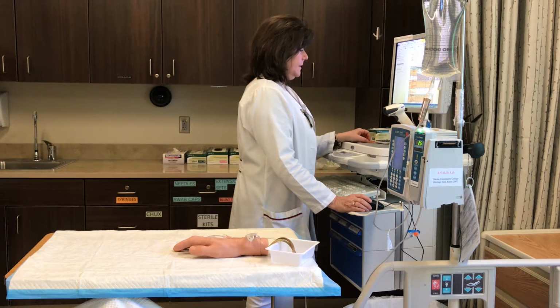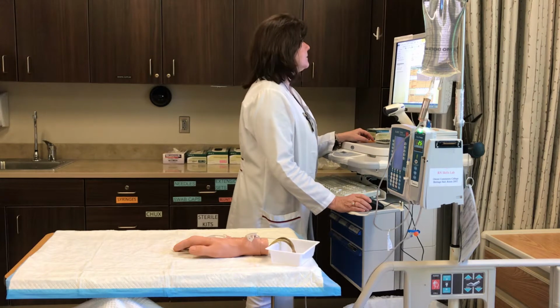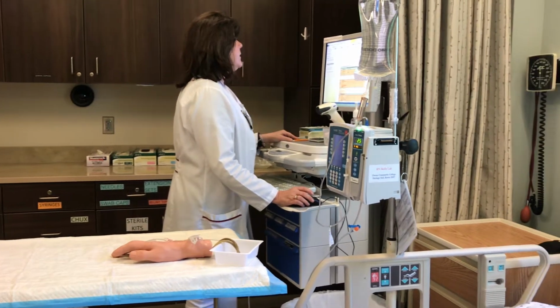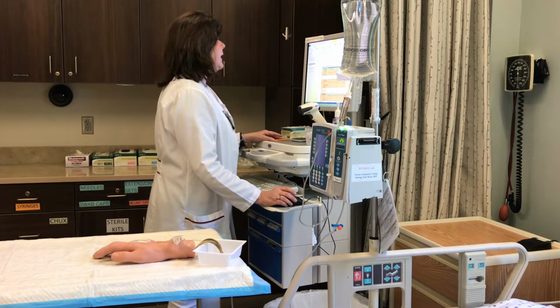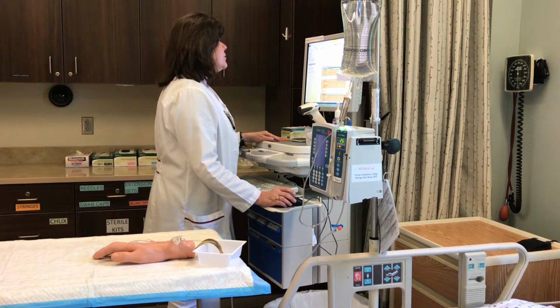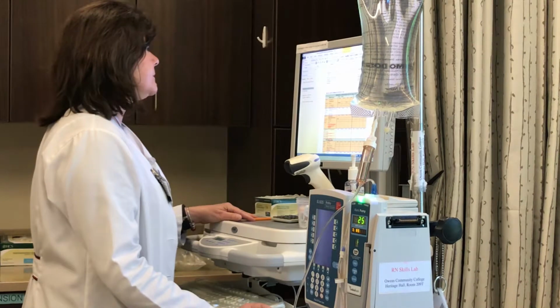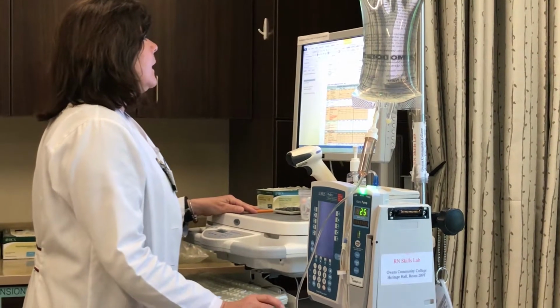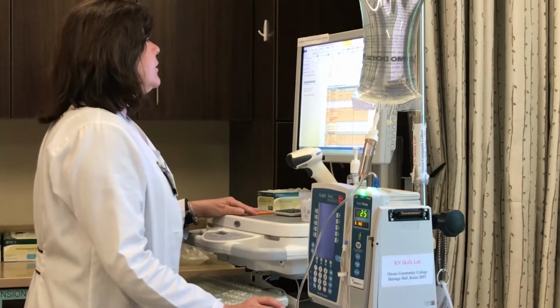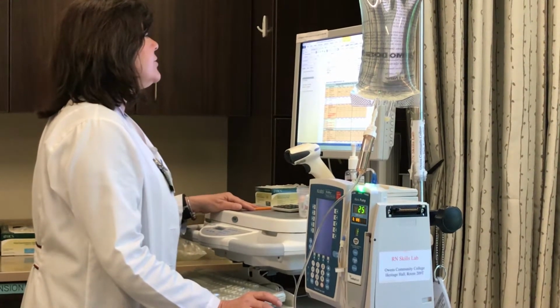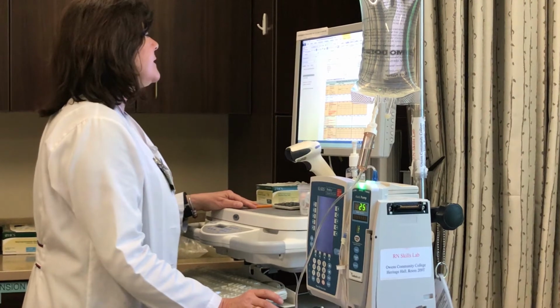This video will demonstrate IV piggyback via line with peripheral IV fluid infusing. Verify MAR and healthcare providers' orders for medication. I'm checking my physician's orders and looking at my MAR, and the medication to be given is gentamicin 80 milligrams IV piggyback. Review allergies. I have Diane Curtin's MAR, and it has NKA for allergies, which is no known allergies.